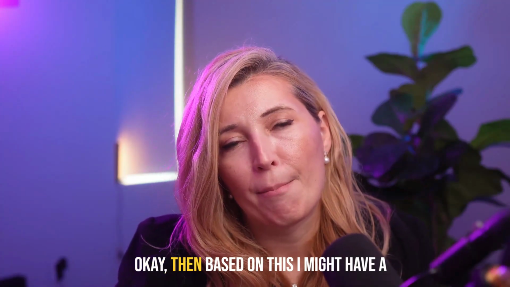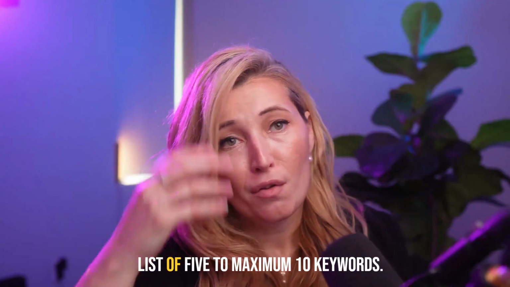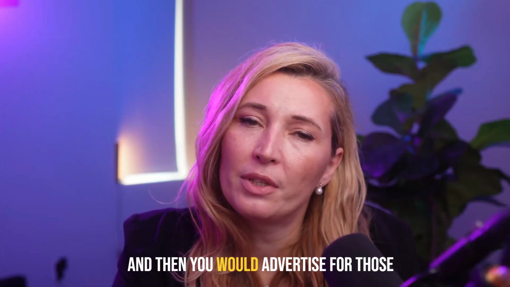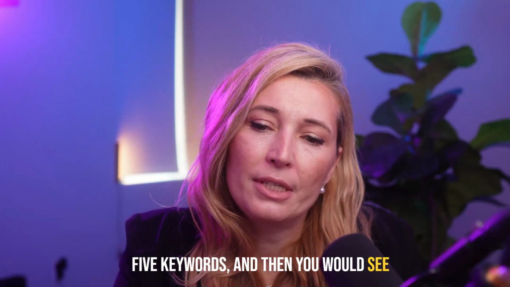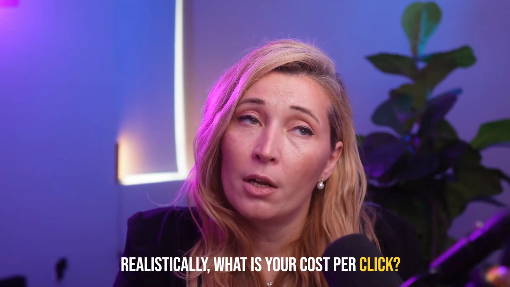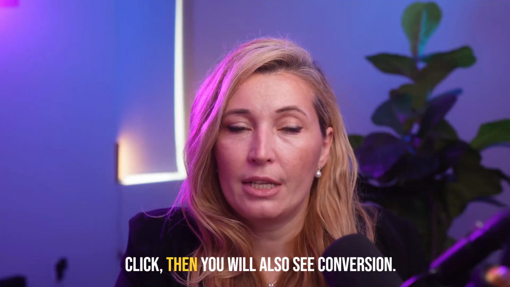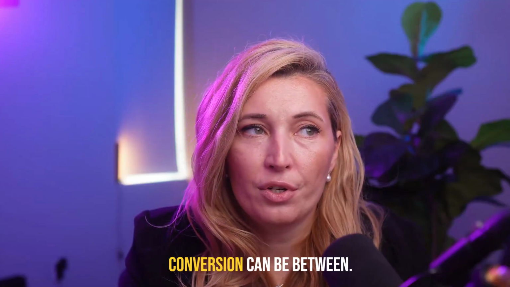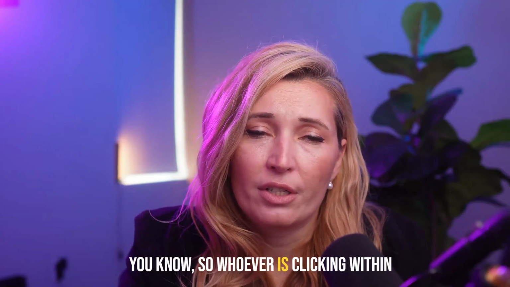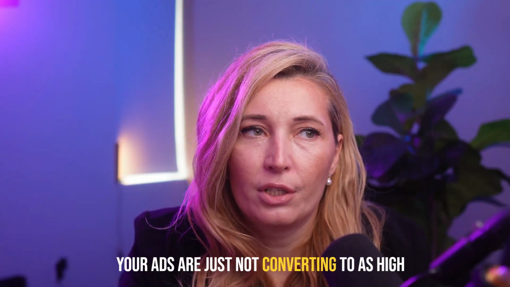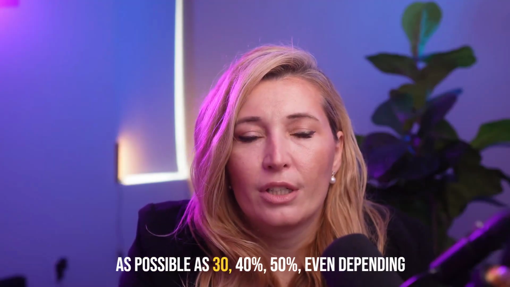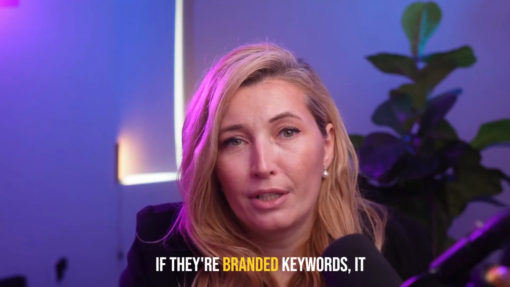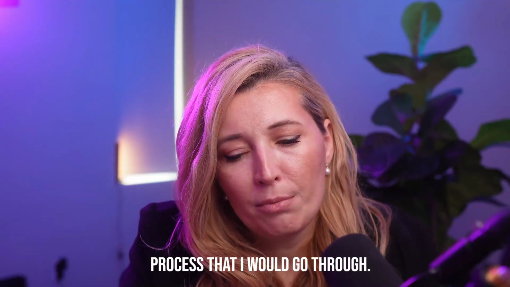So that's really important whenever you're considering how to calculate ads, because then you're going to decide, okay, based on this, I might have a list of 5 to maximum 10 keywords. I would say even 5 keywords. And then you would advertise for those 5 keywords, and you would see realistically what your cost per click is. Because once you know your cost per click, then you will also see conversion. How quickly am I converting for those keywords? Whoever is clicking within your ads can convert as high as 30, 40%, 50% even, depending on the keywords that you're targeting. If they're branded keywords, it can be even higher.